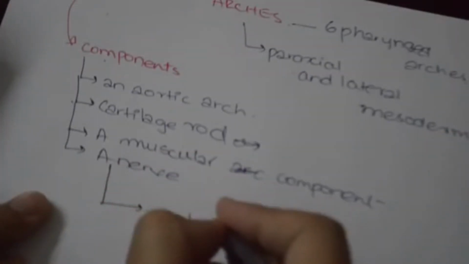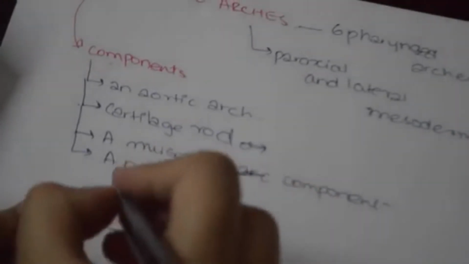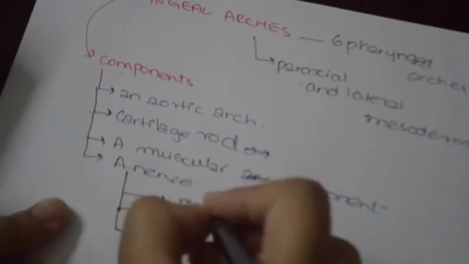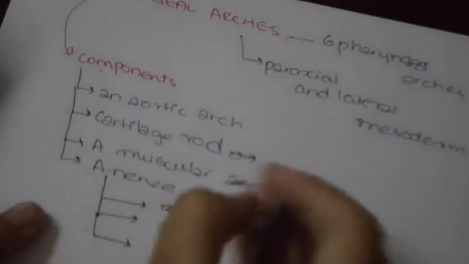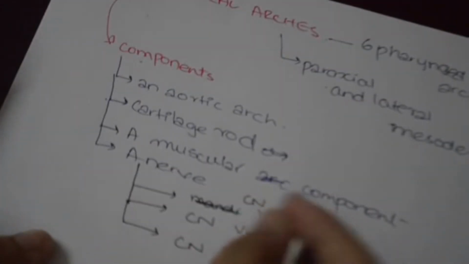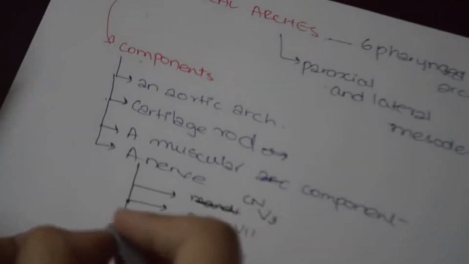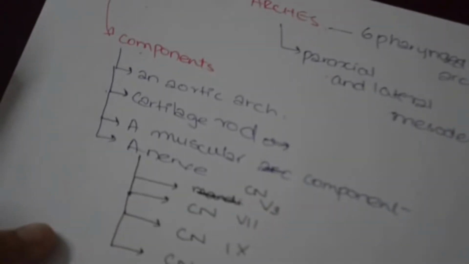Firstly, there will be cranial nerve 5, but it will be the mandibular division of the 5th cranial nerve. Then cranial nerve 7, 9, and 10. These are the nerves that we'll be discussing here later on.